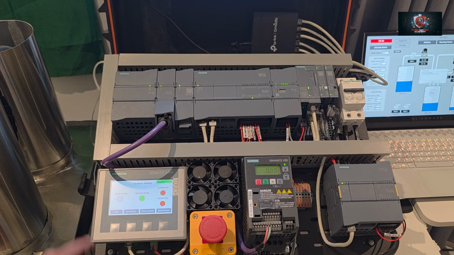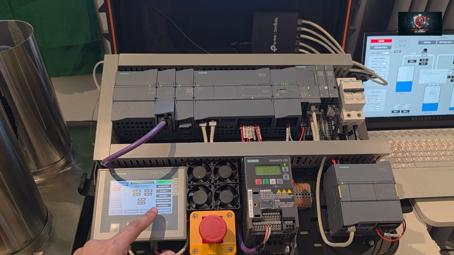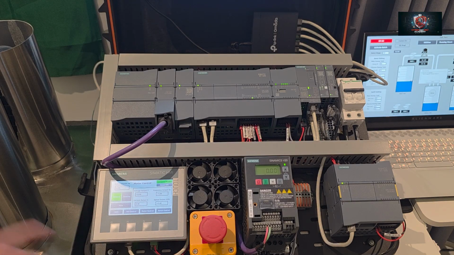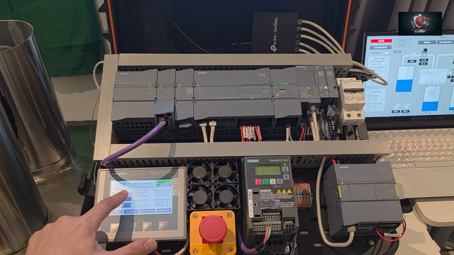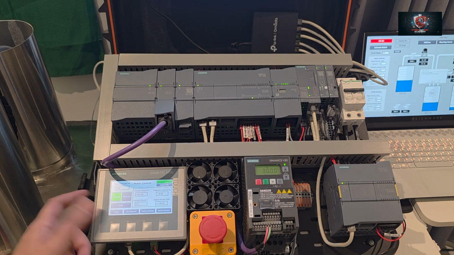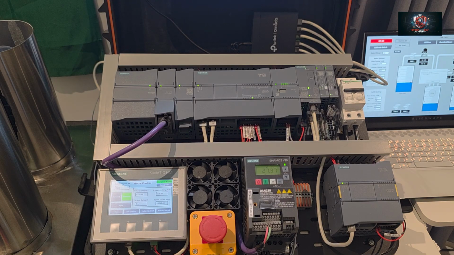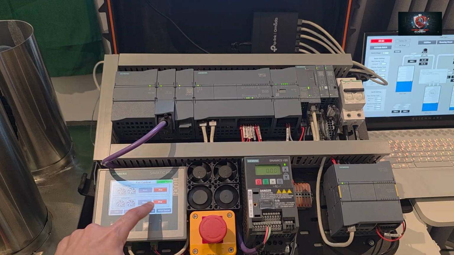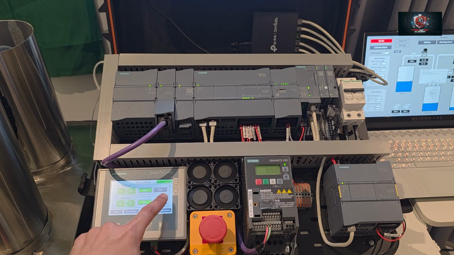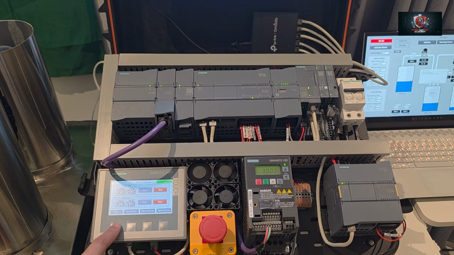It's coming soon anyway. We have the touch panel. With the touch panel, I can control the process also from it, the local touch panel. You can control the variable frequency drive. You can start, you can stop the variable frequency drive. You can change also the mixing speed as well. So let's stop it now. If I come here, you can also control the tank.